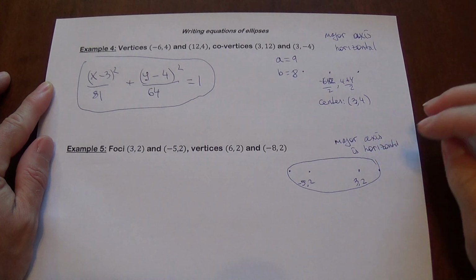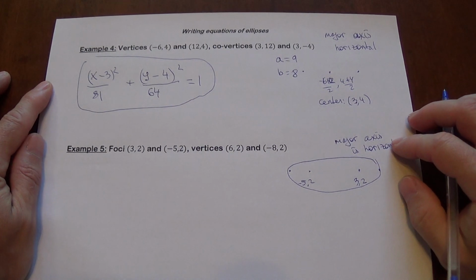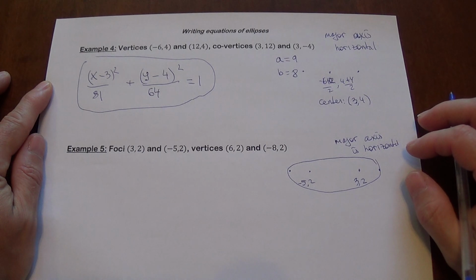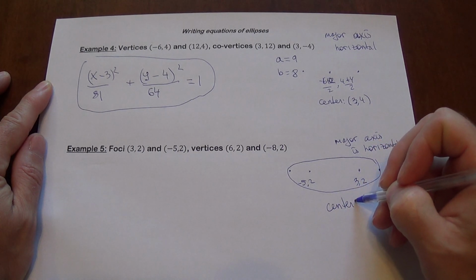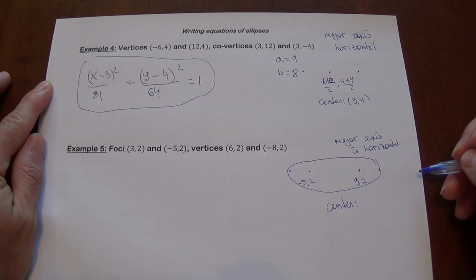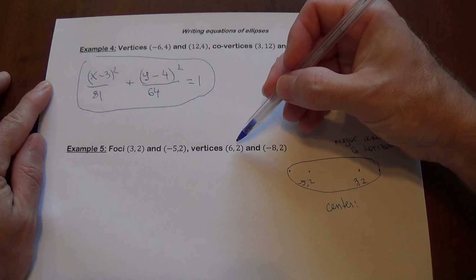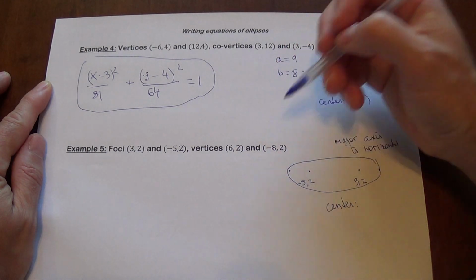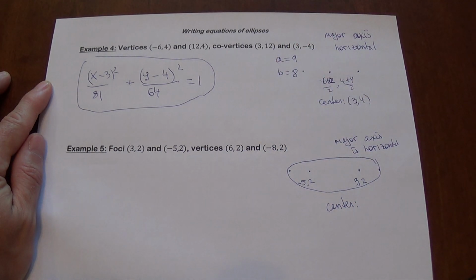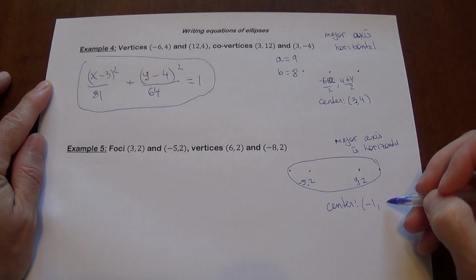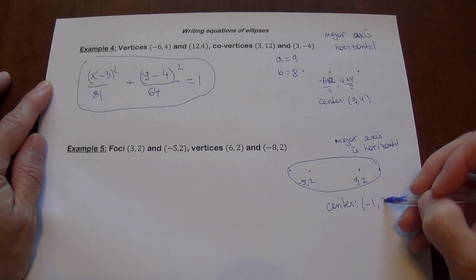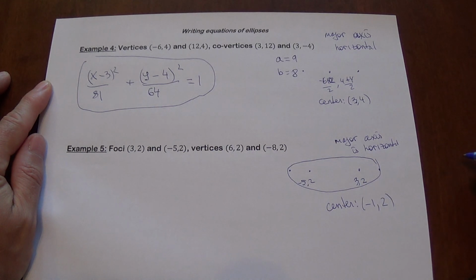Right? So we can find the center as the midpoint between either the foci or the vertices, whichever. So if you do that, let's say we do the vertices, 6 plus negative 8 is negative 2, divided by 2 is negative 1, and the y coordinate will be 2.